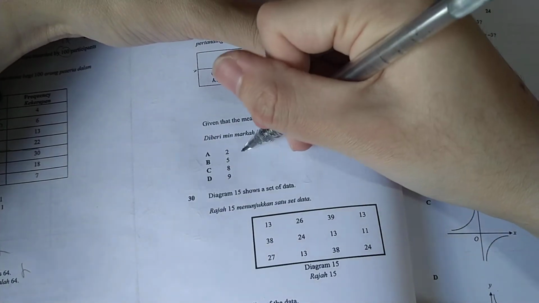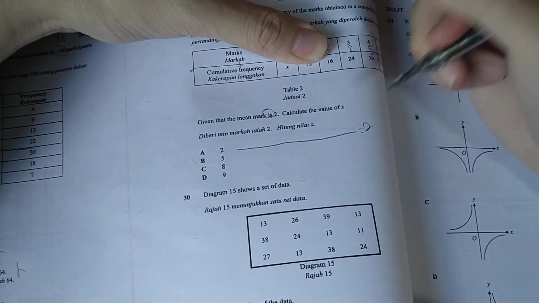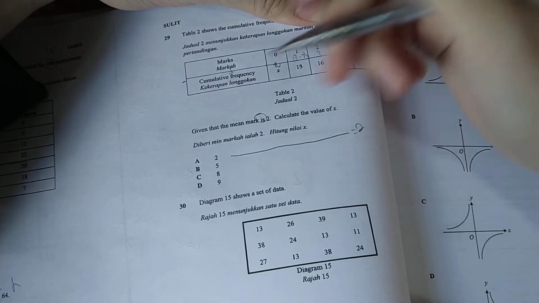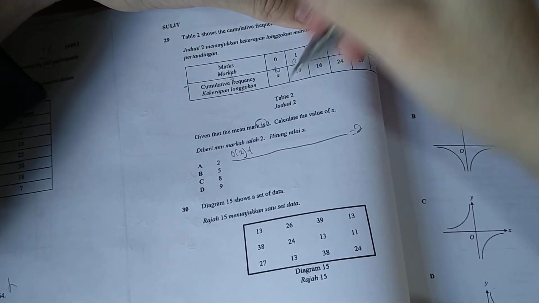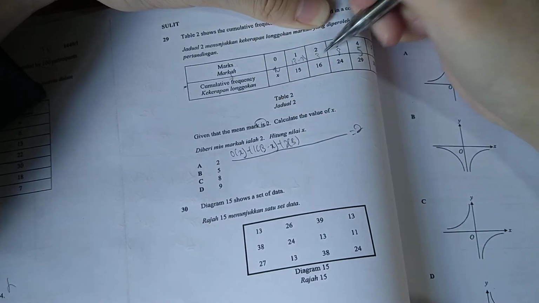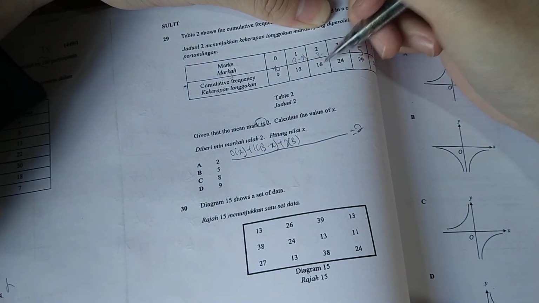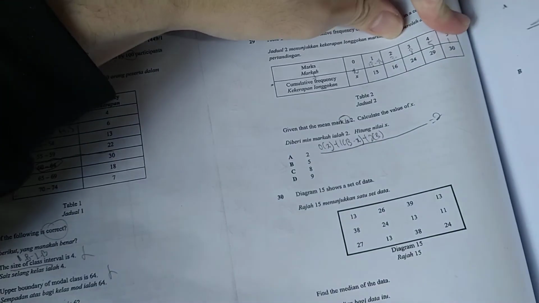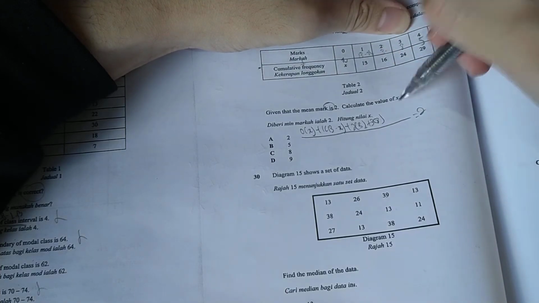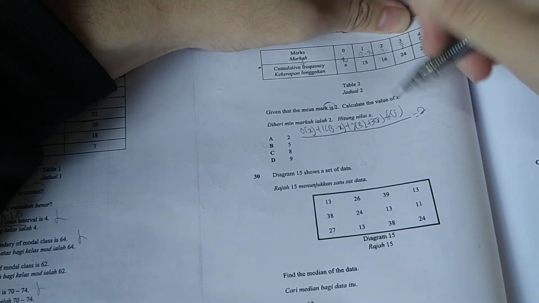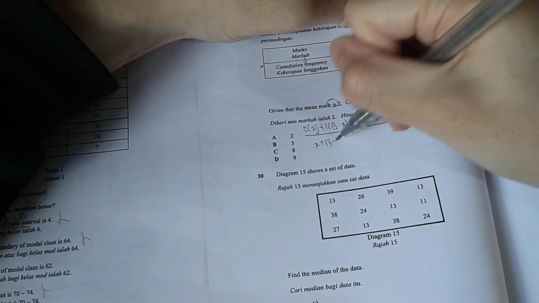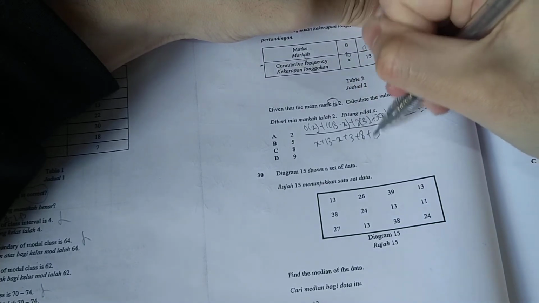If the mean is 2, you know the formula for mean is midpoint times frequency. But in this case there won't be any midpoint because there's no class here. So you are just taking 0 times x plus 1 times 13 minus x plus 2 times 3. 3 is the frequency, not 2 times 16, because 16 is the cumulative. That's why you find the frequency first. Then 3 times 8, 4 times 5, 5 times 1, divided by the total frequency, which is x plus 13 minus x plus 3 plus 8 plus 5 plus 1.